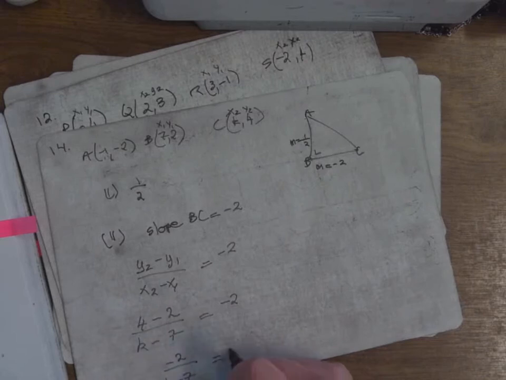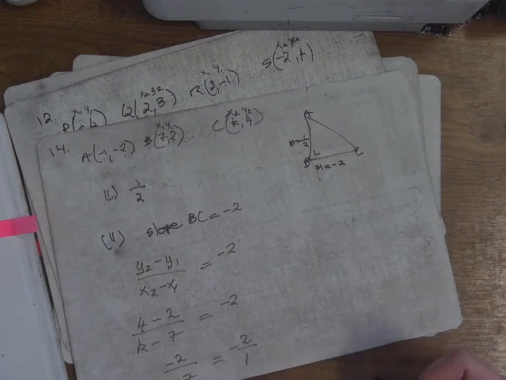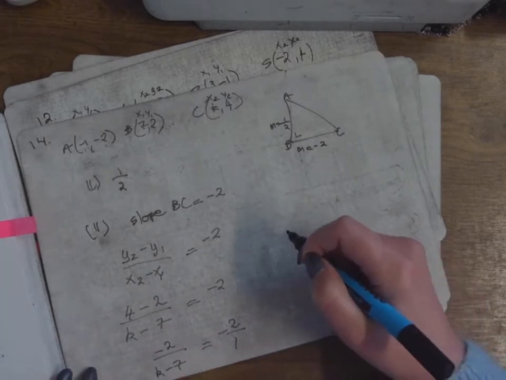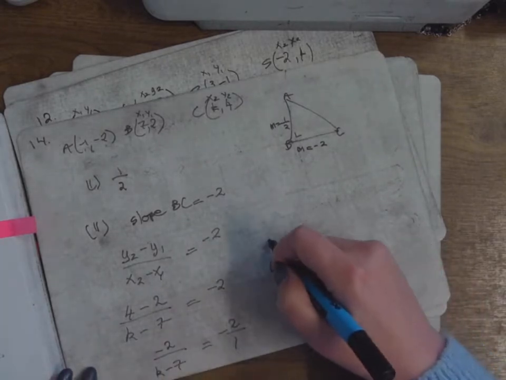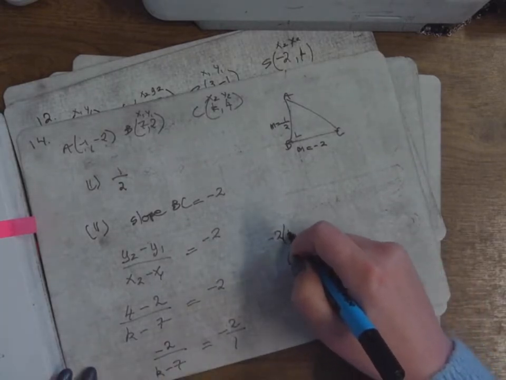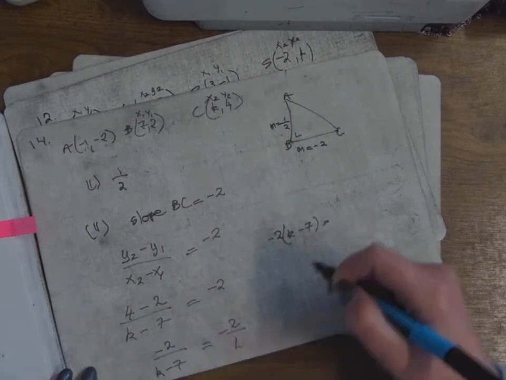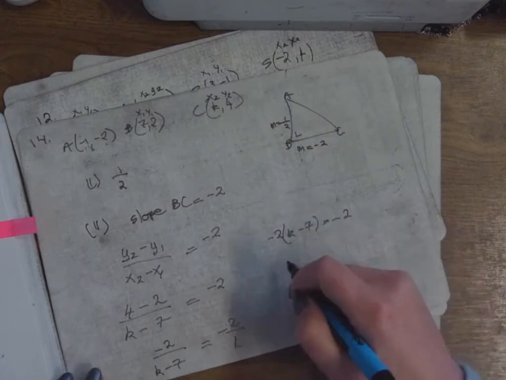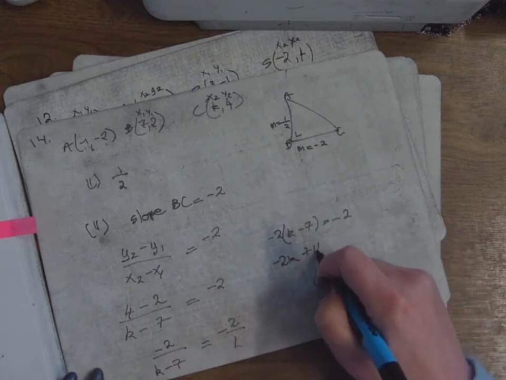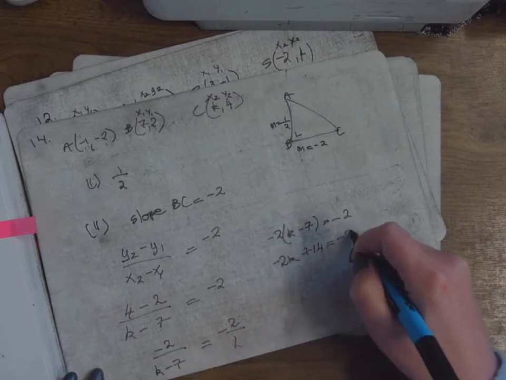Over here, -2, I might just put it over 1. So I can cross multiply, because it's a fraction equal to a fraction. Cross multiply this way, it's -2 by k minus 7. Cross multiply this way, it's -2 by 1, which is -2. Multiply into the bracket: -2k plus 14 equals -2.